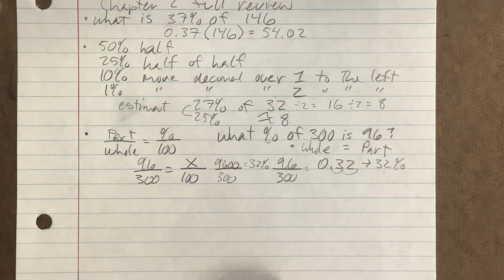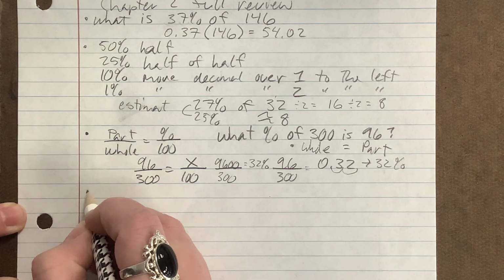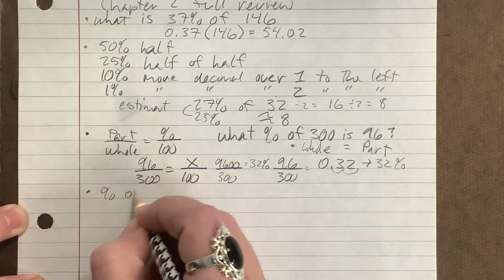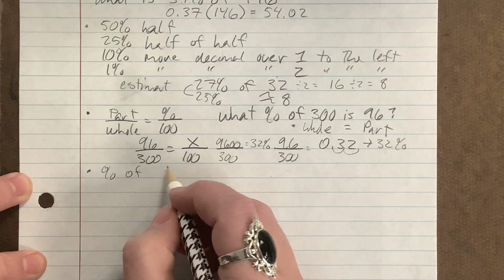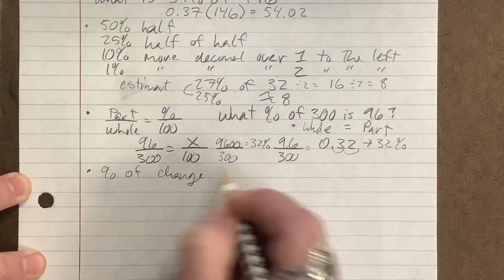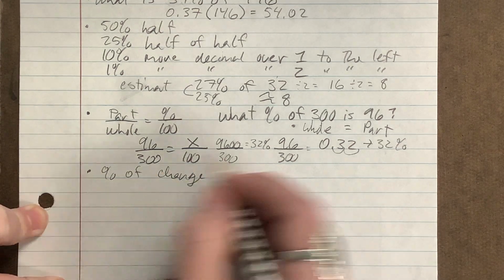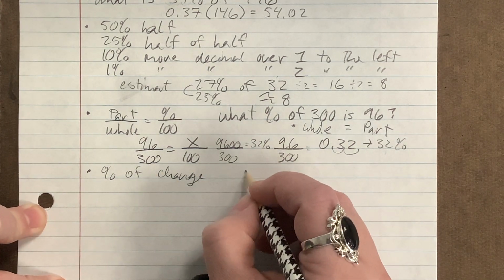Awesome. Moving right along. Percent of change. Remember, this is when a number is changing from something to something else. And so we're going to find the difference, which means subtract.